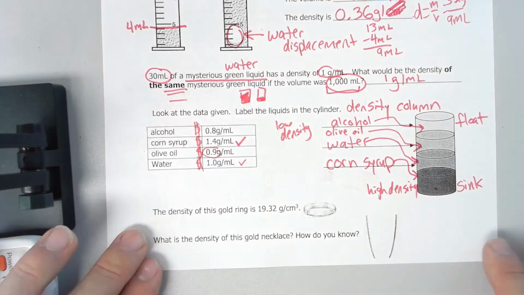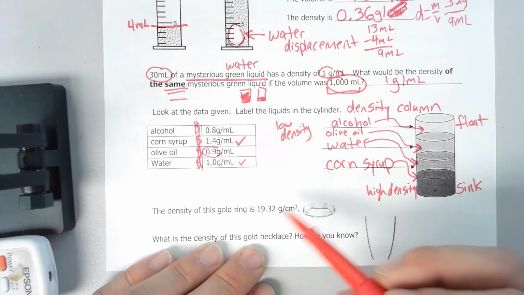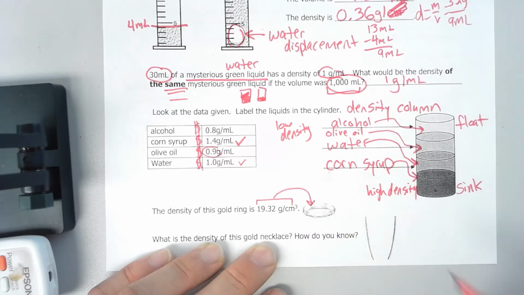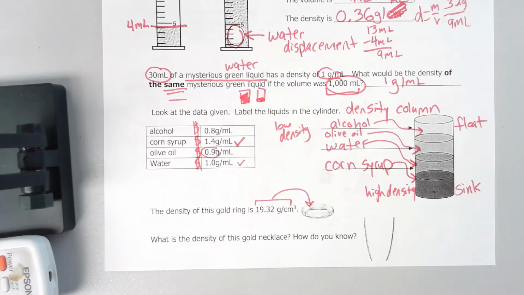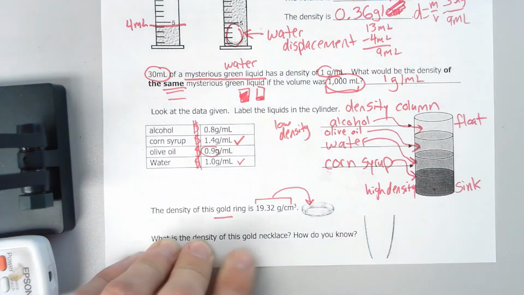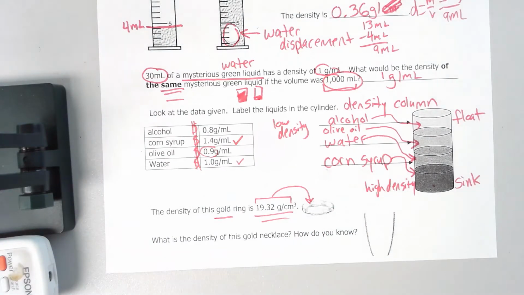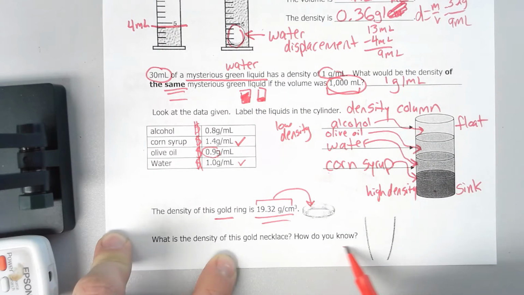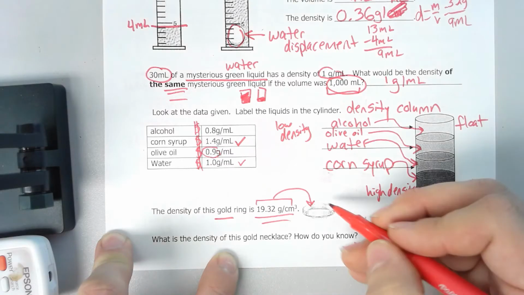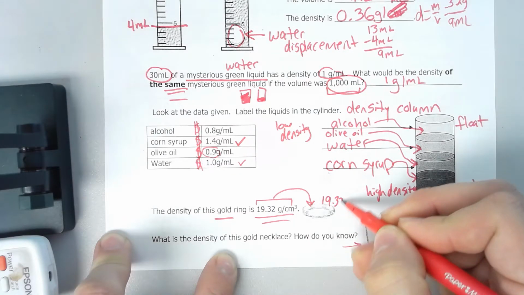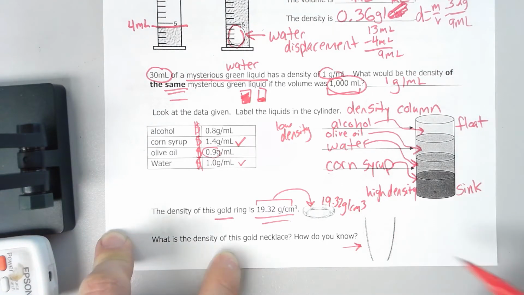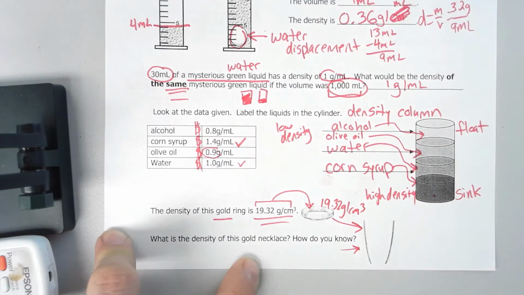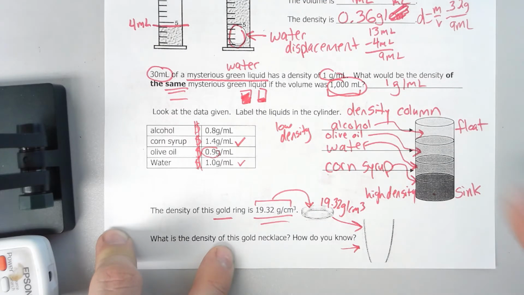Okay, we're almost done. The density of this gold ring is 19.32 grams per cubic centimeter. That's the density of gold. The density of gold is always 19.32. If someone gives you a piece of gold and you got a density of like 8, guess what? They ripped you off. It's not real gold. So it's asking you, what is the density of this gold necklace? If this has a density of 19.32 grams per cubic centimeter, and this one is also gold, does density change? No, it does not. It's just like this one over here.